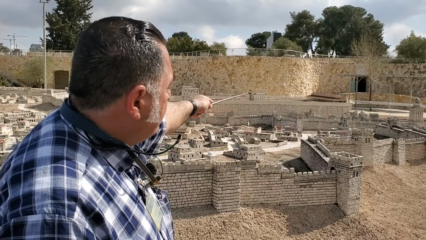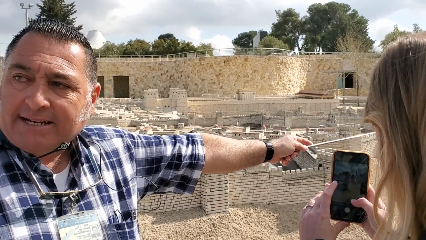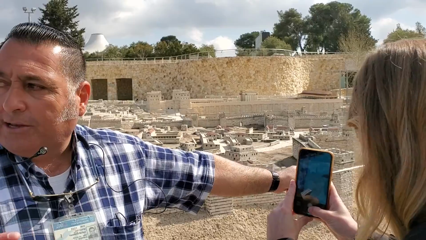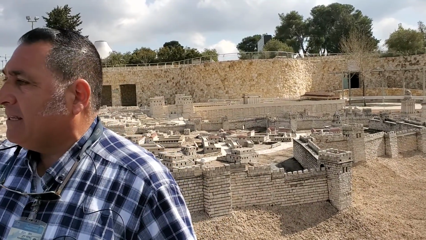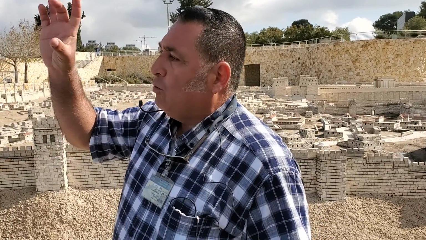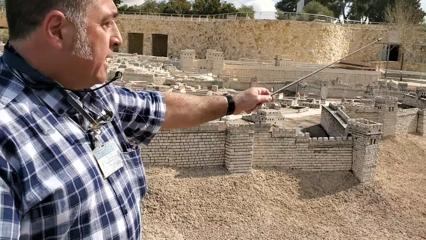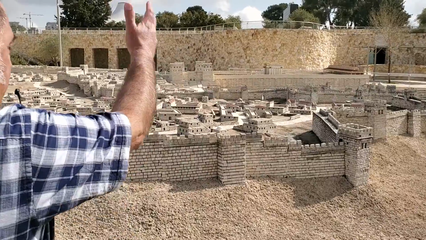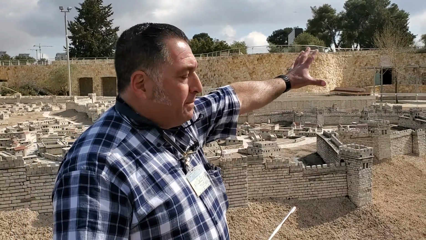So 515 BC, beginning of the time of the second temple, Jerusalem was only, and the word only, I emphasize in big red capital letters, Jerusalem was only the area that was within wall number 1. Okay, all of what you see here did not exist in the beginning of the time of the second temple. So beginning of second temple, only wall number 1.